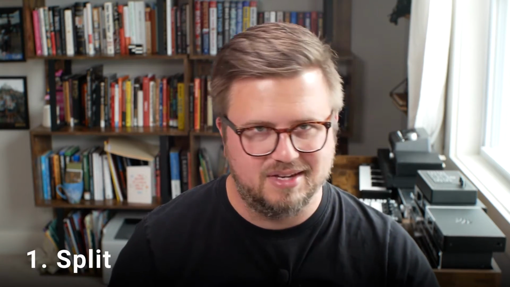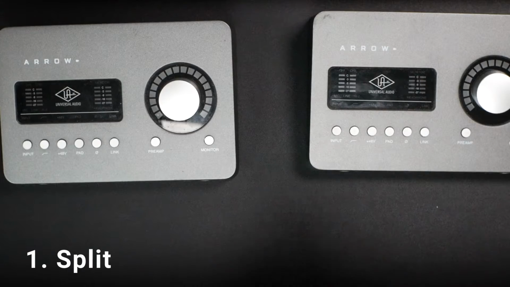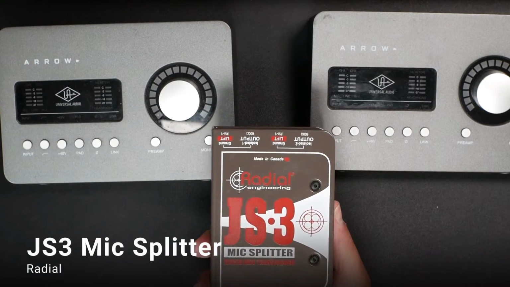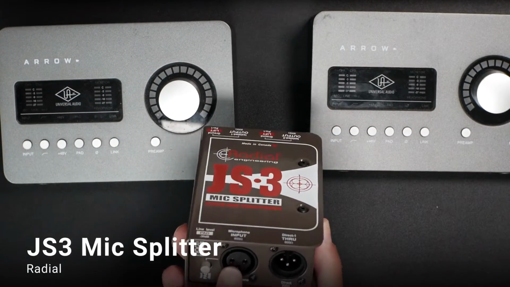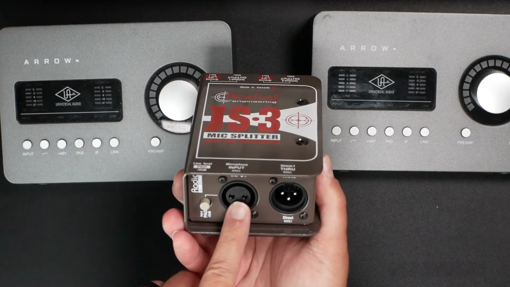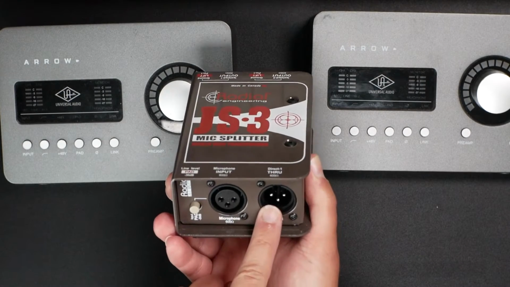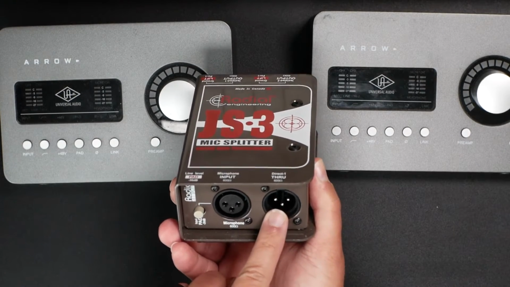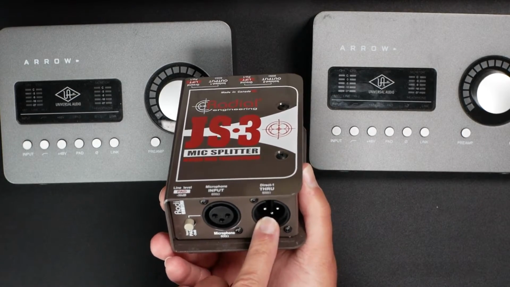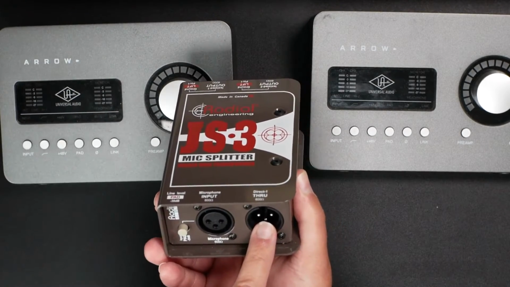The first S is split. We need to split our mic signal. The absolute hands down best way to do that is a Radial JS-3 mic splitter. You can see this has one input here. We could plug our microphone into this. We get a through that we could connect directly to our soundboard that could be like a safety that has no processing whatsoever, but it's just a safety output.